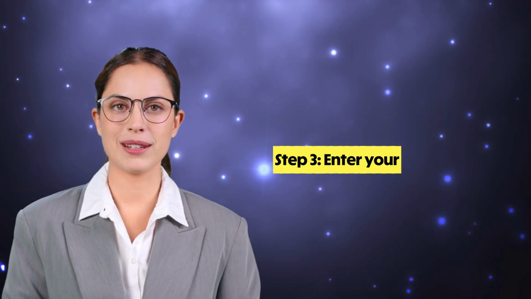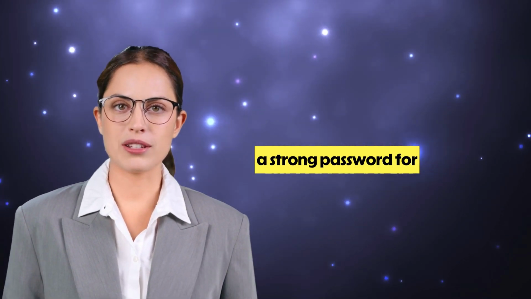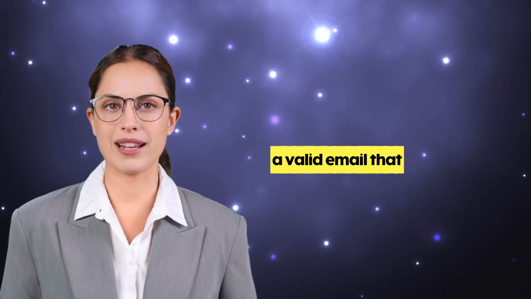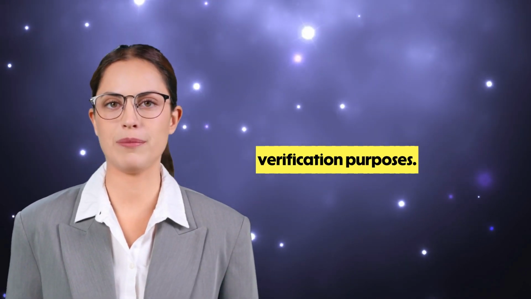Step 3. Enter your email address and create a strong password for your account. Make sure to use a valid email that you can access for verification purposes.